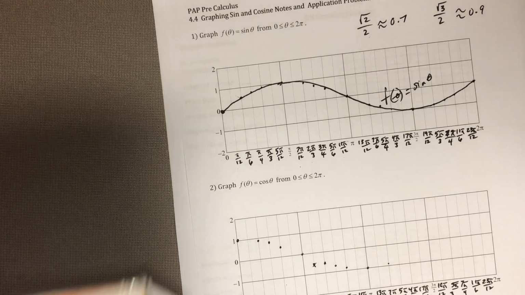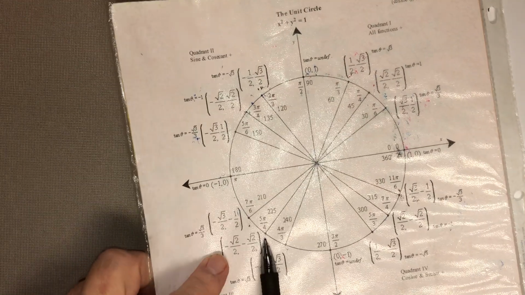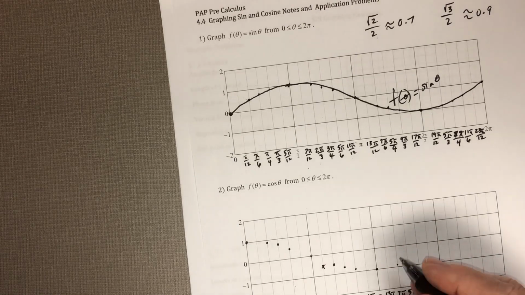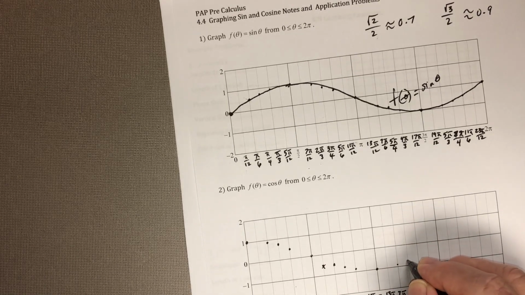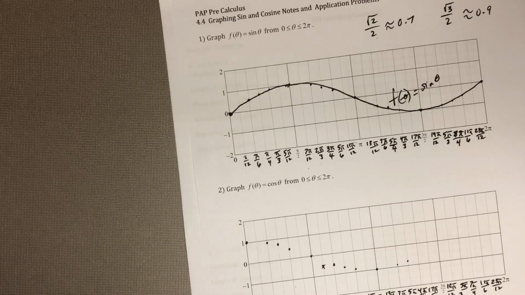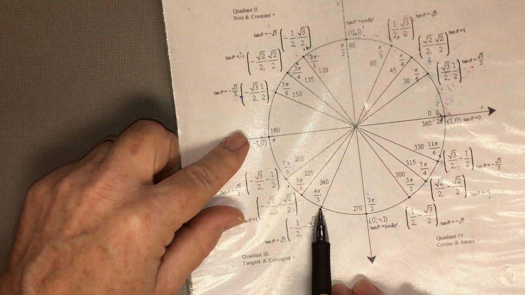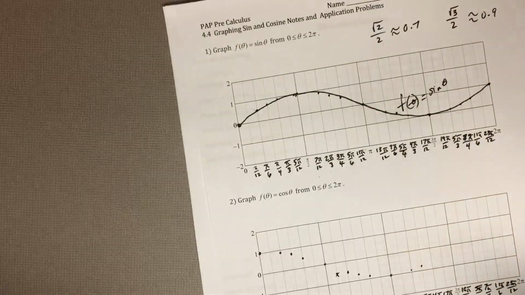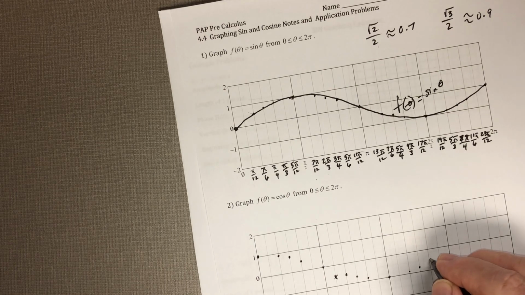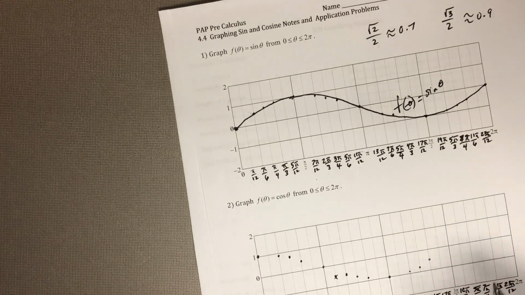Then 5 pi over 4, the cosine is negative square root of 2 over 2, which is about negative 0.7. And then 4 pi over 3, the cosine is negative 1/2.